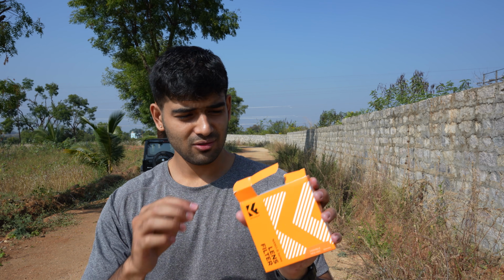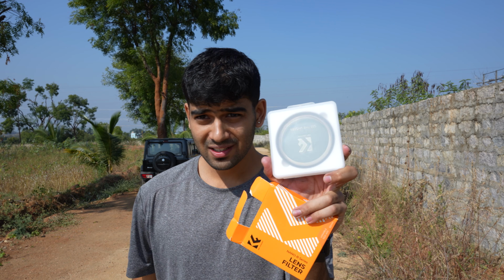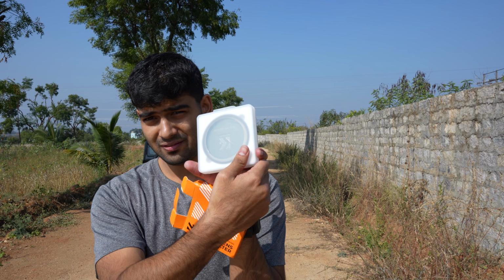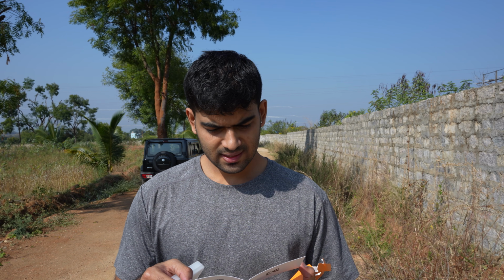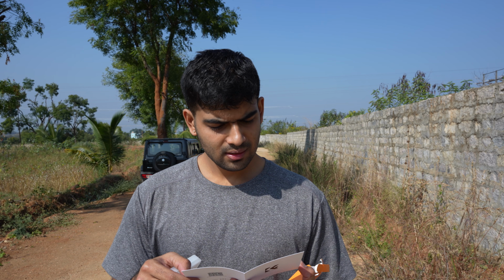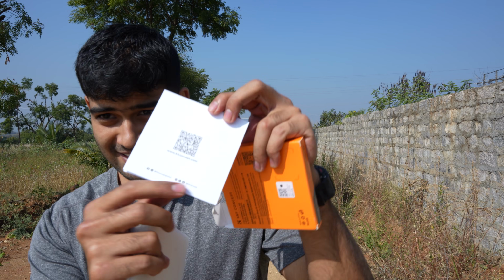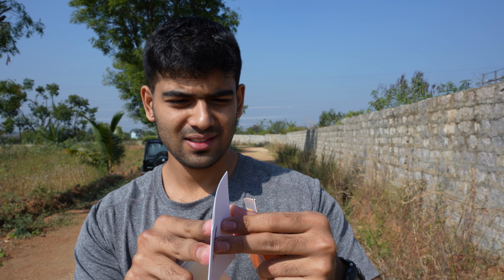Anyways, okay, so we have the ND filter in this casing. It's a white casing over here, and then we have some information regarding this, and there's this QR. It's not exactly a warranty card, it's just some information.